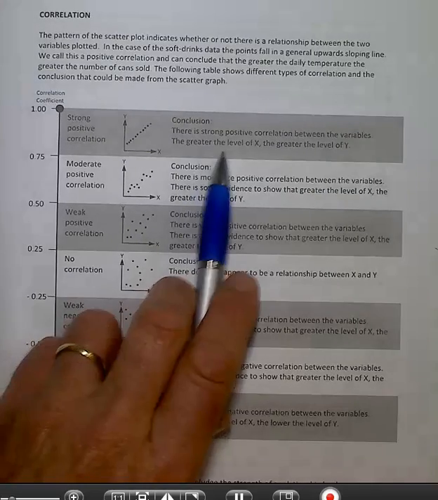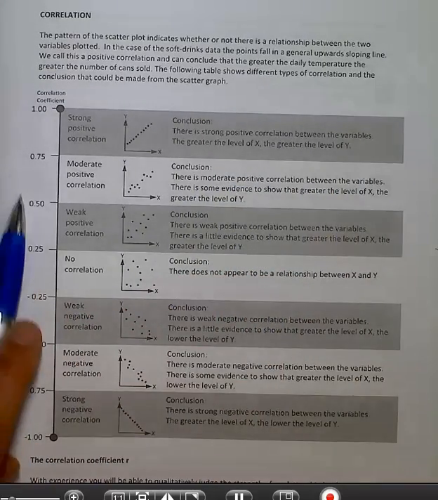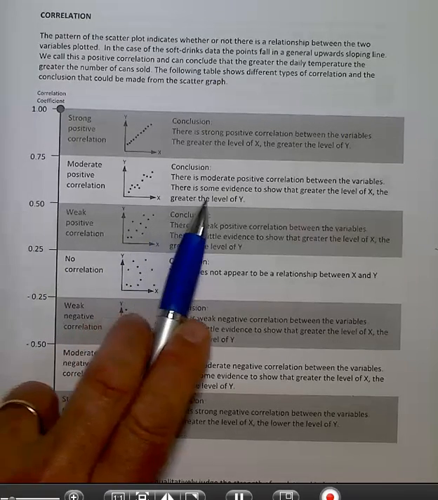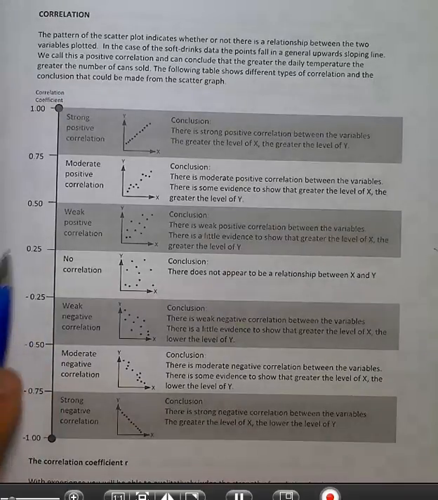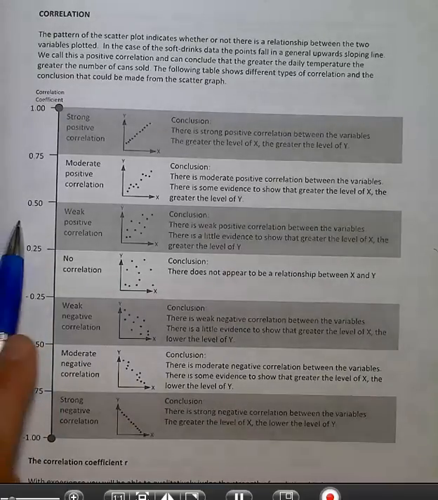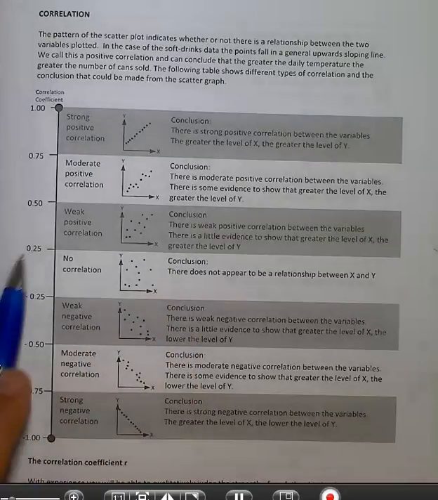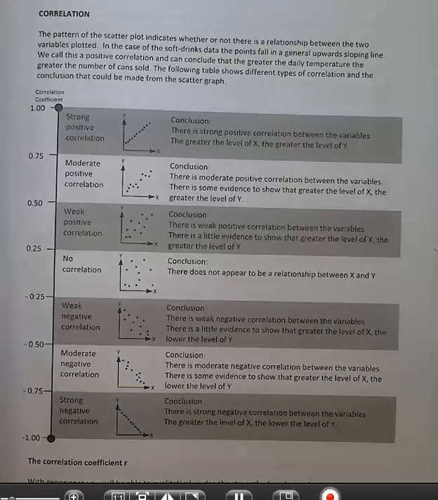That would mean the greater the level of x, the greater the level of y. Now, obviously, as we go down the chart, we go to the moderate positive correlation. Moderate, or some evidence. For weak, between 0.25 and 0.5. Weak positive correlation between the variables. Once we get in the bracket of 0.25 through to negative 0.25, we say there's really no correlation. Very, very hard to judge.